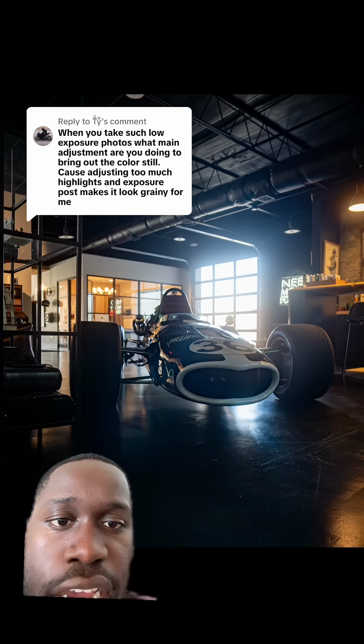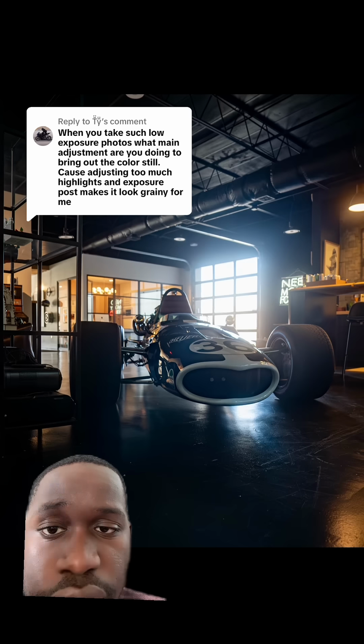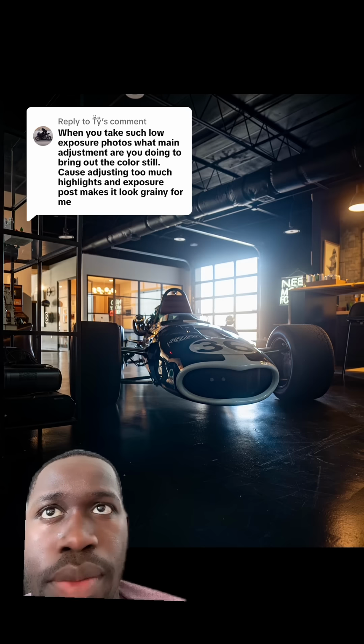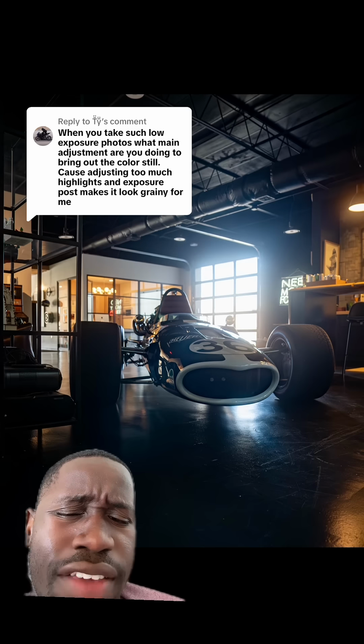Go ahead, add your highlights, add your exposure, make sure everything looks good, use the denoise, and then go in and add texture where you need to add it back. Because again, you want it to look as natural as possible without compromising the quality of what it looks like, if that makes sense.